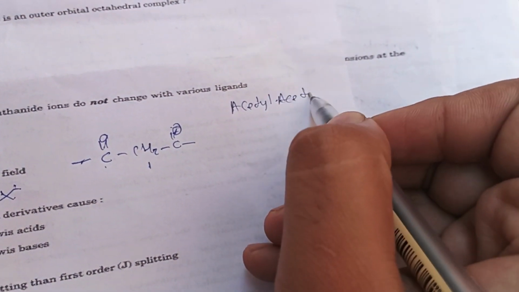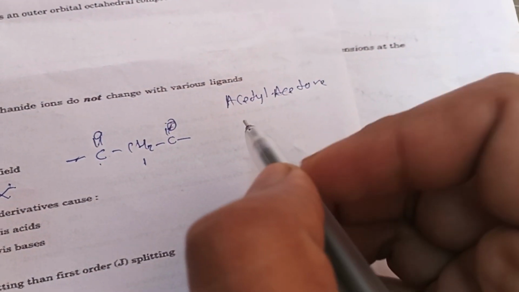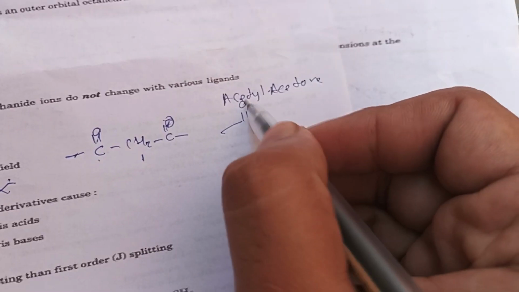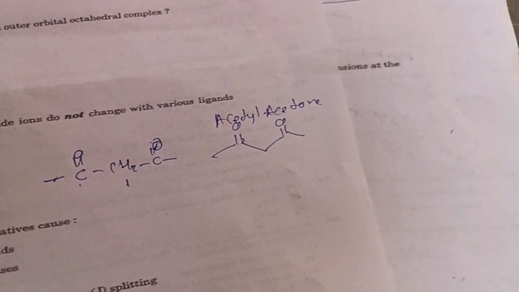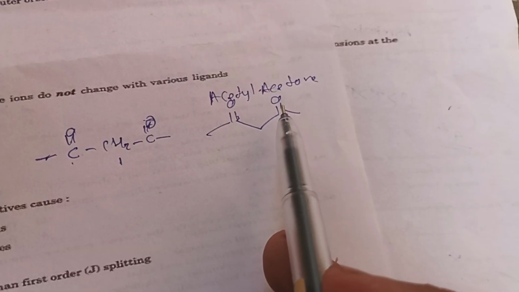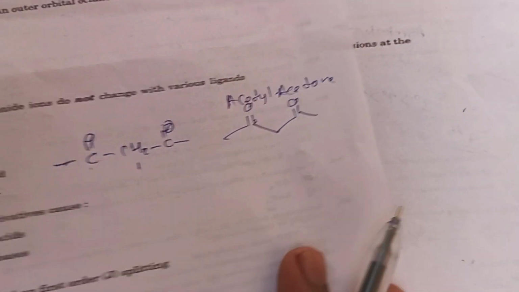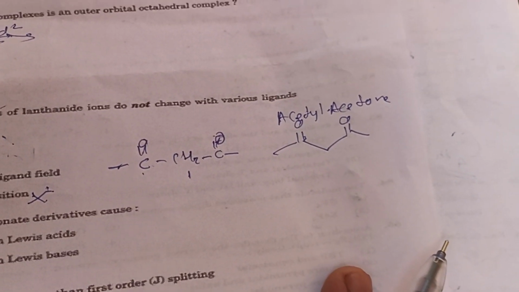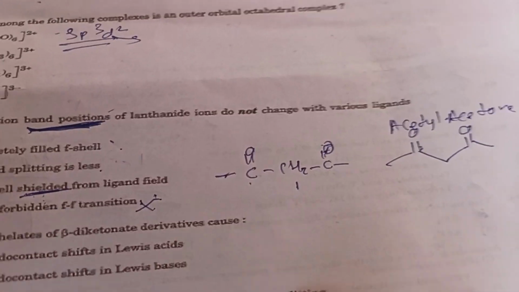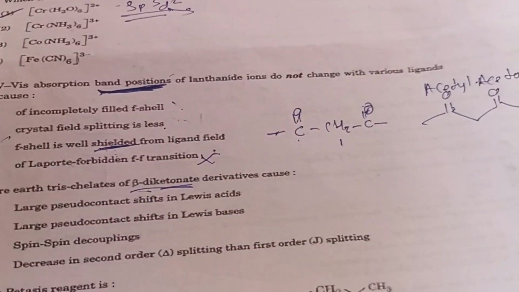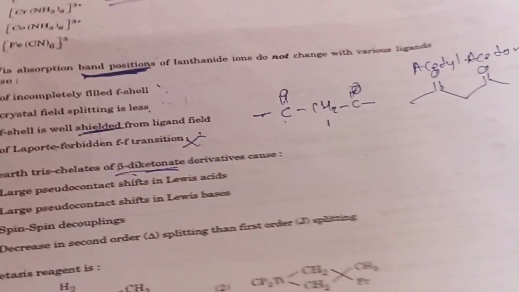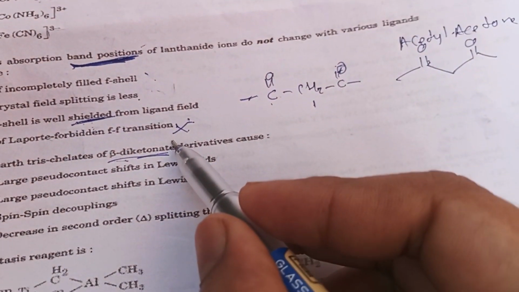Acetyl acetone: CH3, C=O, CH2, C=O, CH3. This is acetyl acetone, which is an example for the beta ketonate, right?